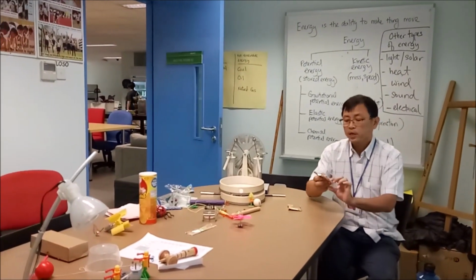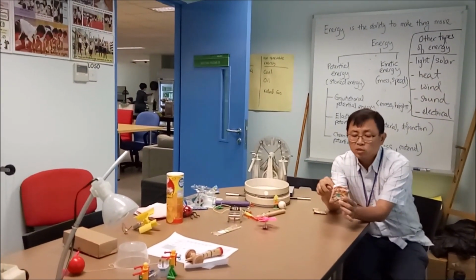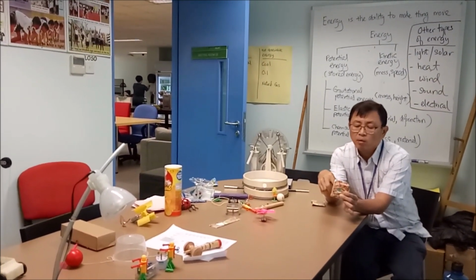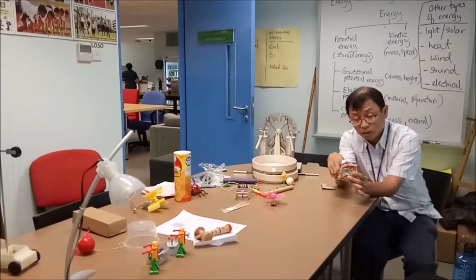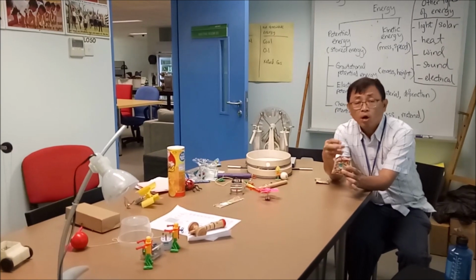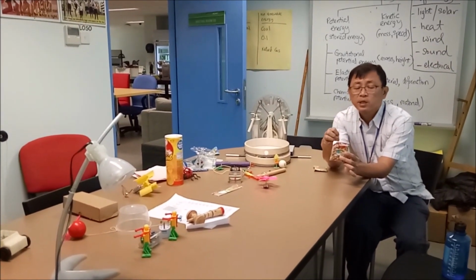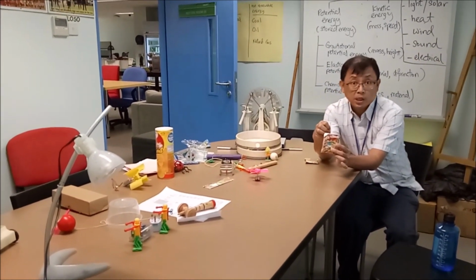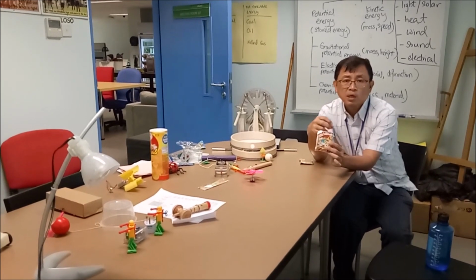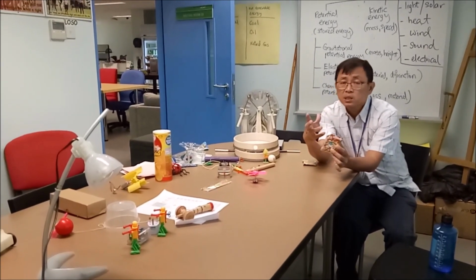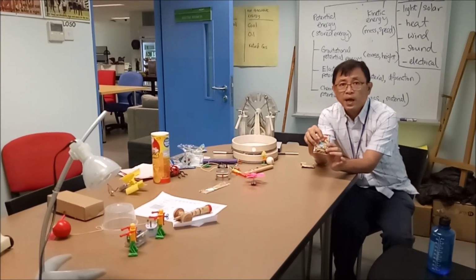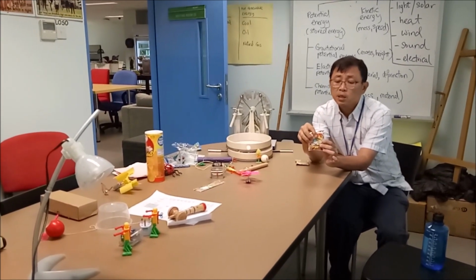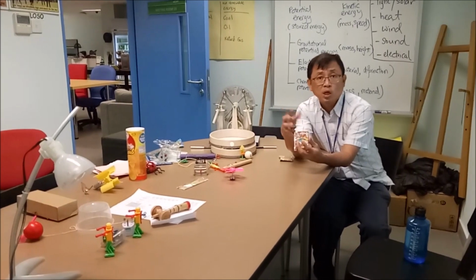Okay, this is a toy. It contains two bags inside. One is vinegar, the other one will be baking powder, and these are all chemicals. When you put them together, there will be a chemical reaction. Then you will produce a lot of carbon dioxide, and this carbon dioxide will push and break this bag and create a kinetic energy for it to jump.